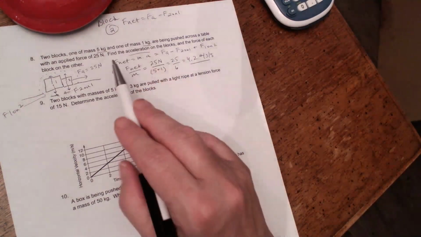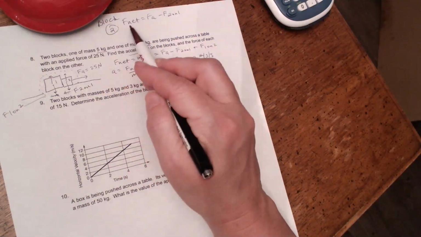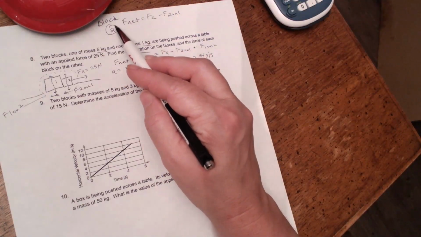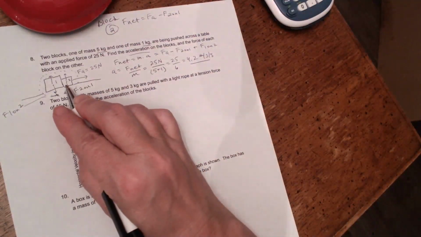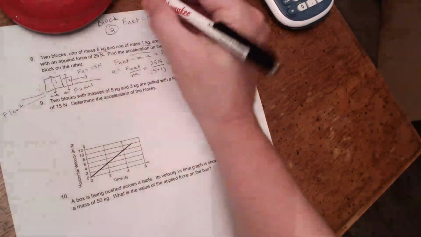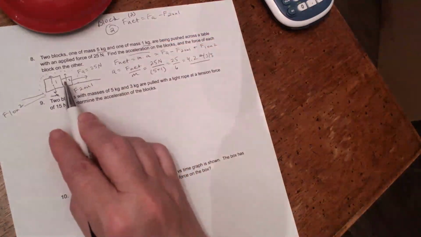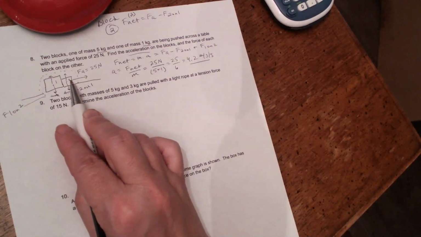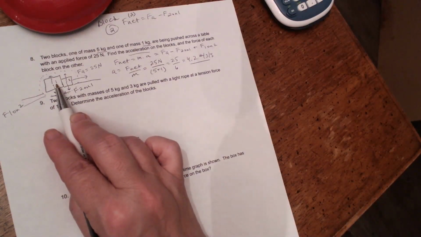Okay, so then if I want the force of each block on the other, I can get those separately. They should be equal to each other, so it'll be good to see if that's true. So let's say we're going to do block 2 first. That's our 1 kilogram block. Okay, so we just want the F net on 2. Block 2 is going to have an applied force in one direction, and then it's going to have a force of block 1 back on this block in the other direction.